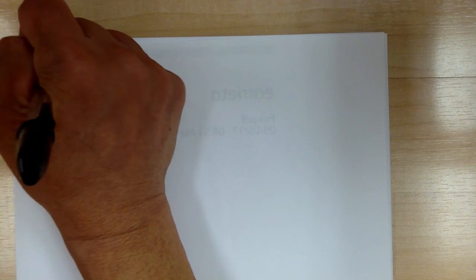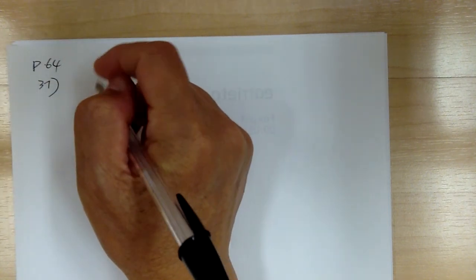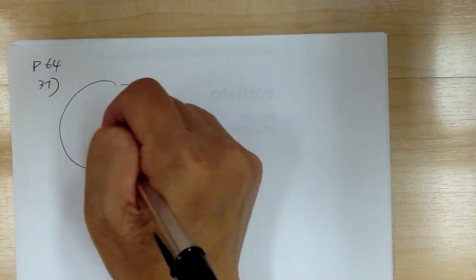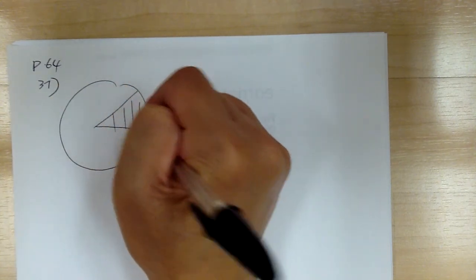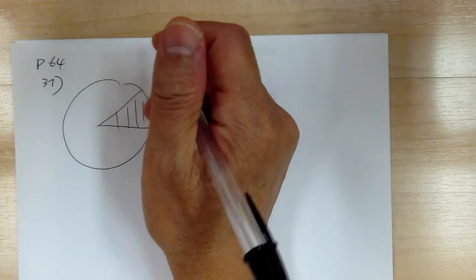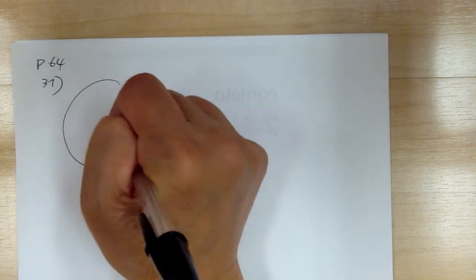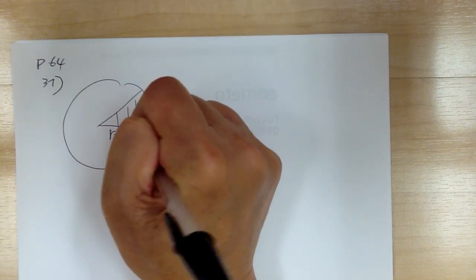Okay, now let's go to number 37. Number 37, again you have the circle, but this time you're looking for the sector. It's a circle with radius of 12.0 centimeters.